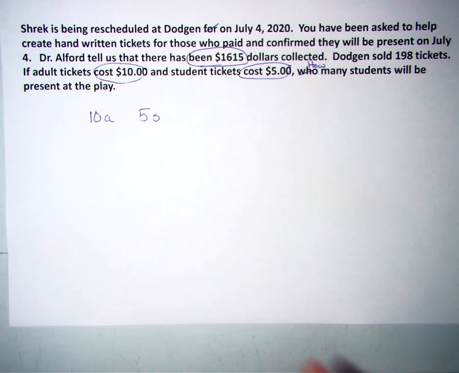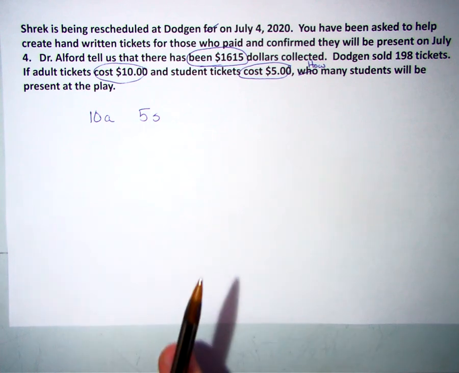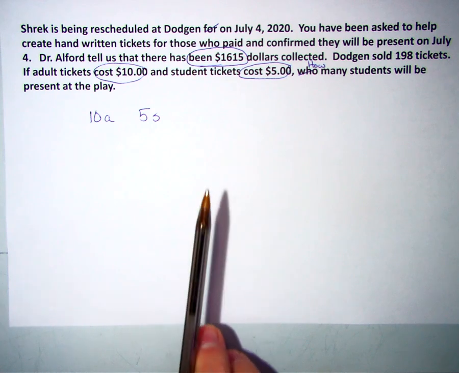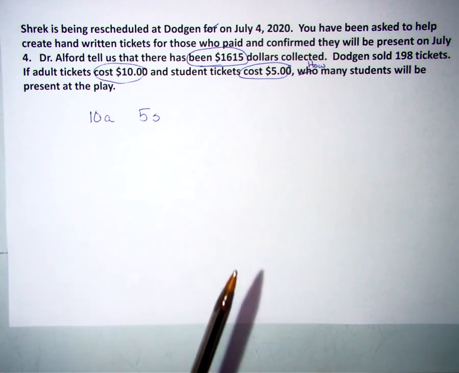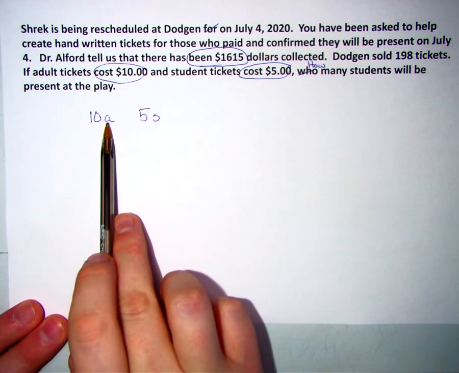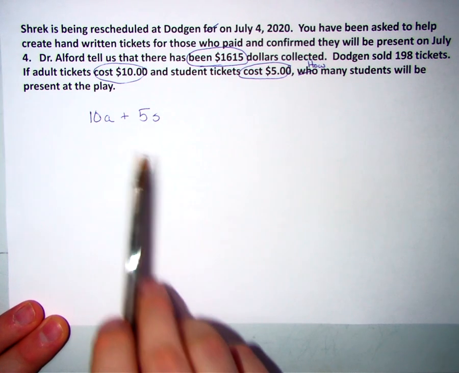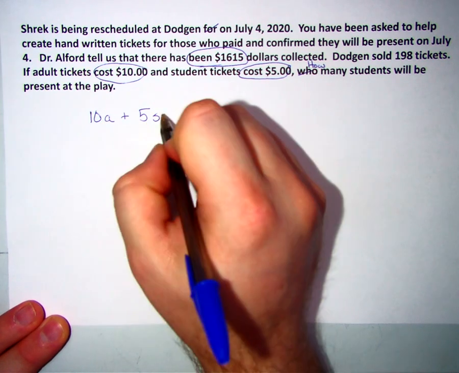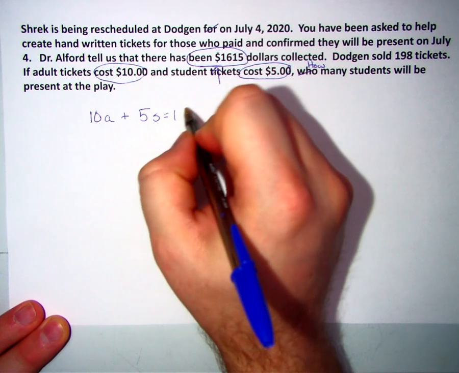Now, we talked about in class, when would I see variables other than X and Y? Well, this would be a good example, because I'm less interested in what X and Y is. I'm not going to try to graph this, at least not quite yet. I'm more interested in knowing quantities of how many adults or how many students. So if it costs $10 per adult and $5 per student, and I add up the amount of money collected from adults and from students, that should total this value of $1,615.